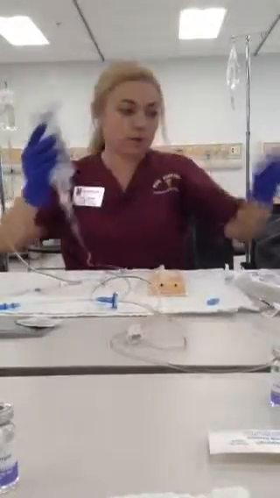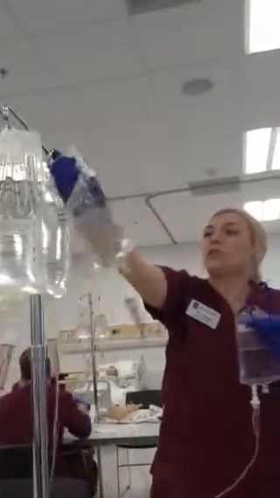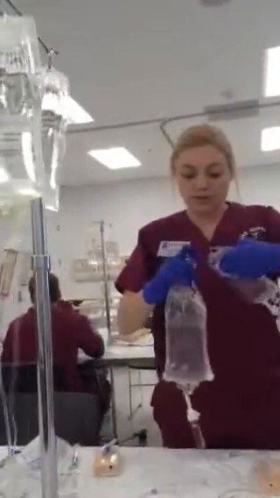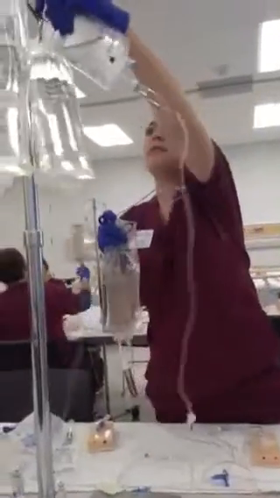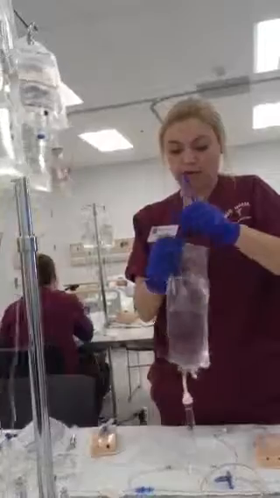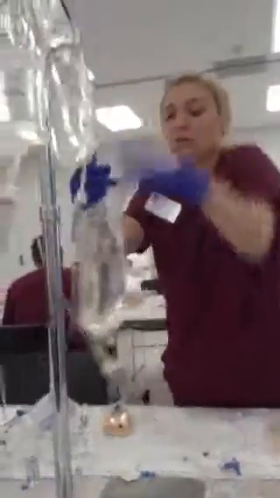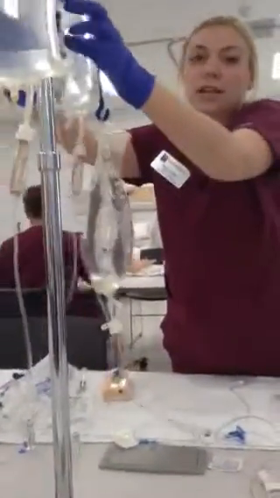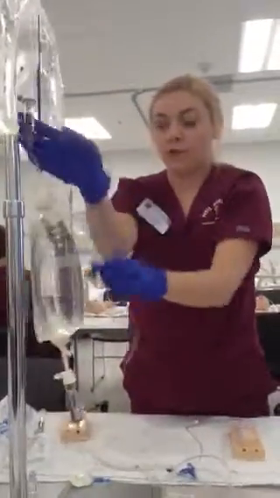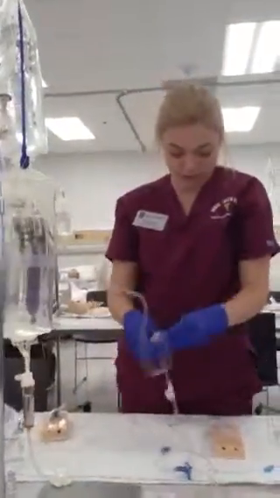Okay. I'm going to want to make sure that my IV saline is hung lower than my piggyback medication. So I'm going to hang this up here. And then hang this on a hook. It drops it lower, so the IV medication, so my antibiotic is going to flow into my patient first.